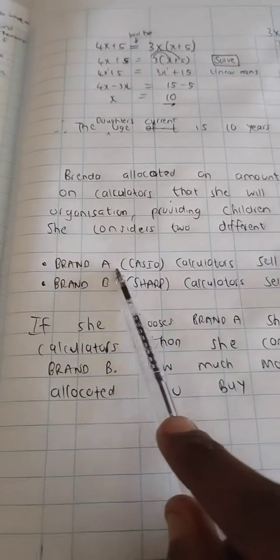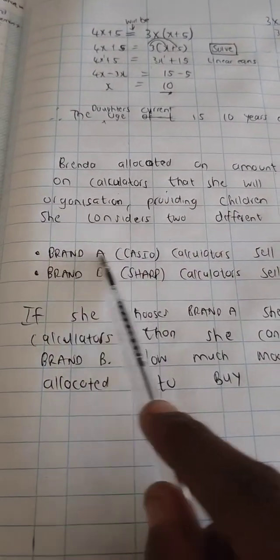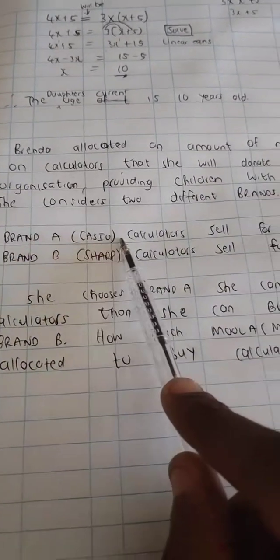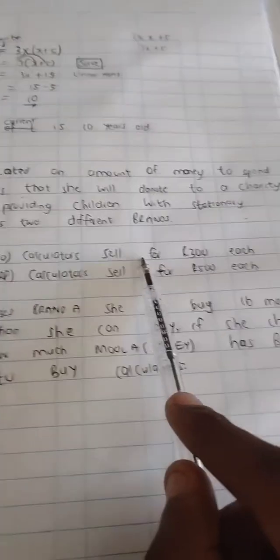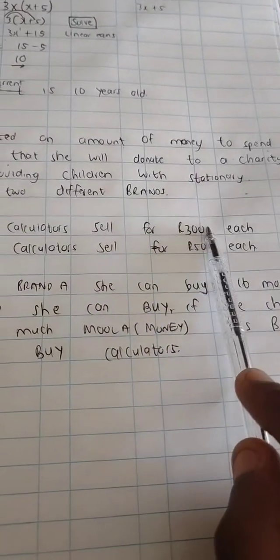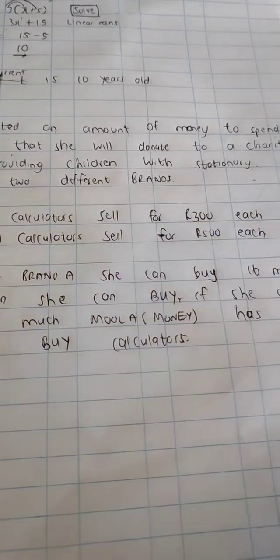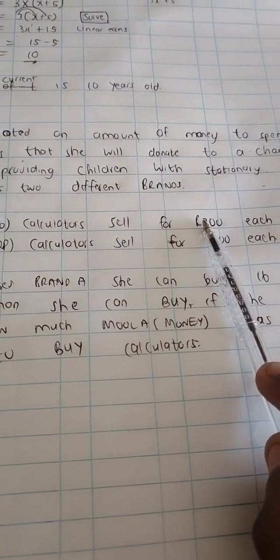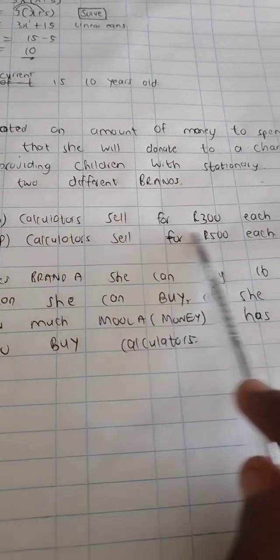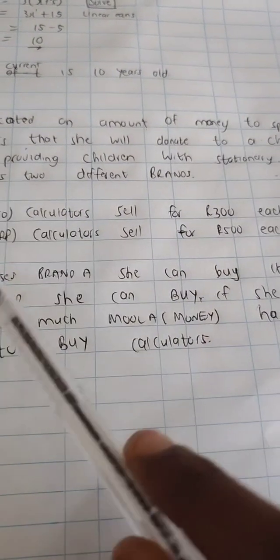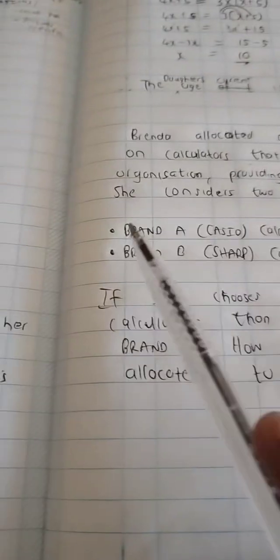Brand A, Casio calculators, they sell for 300 each. 300 rand per calculator. So this is like the price of a single calculator.